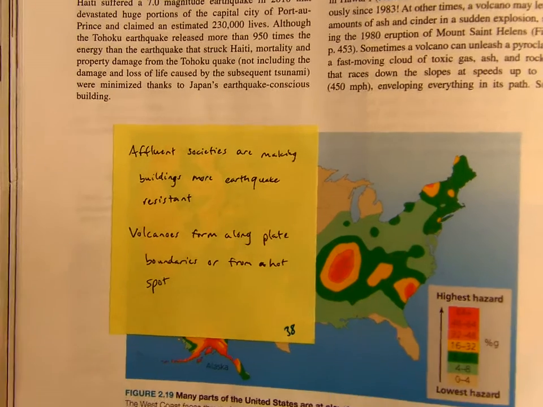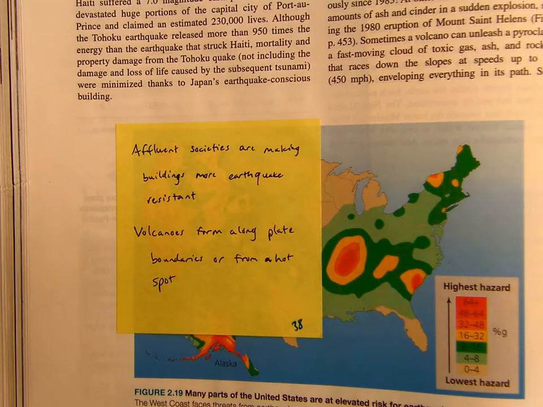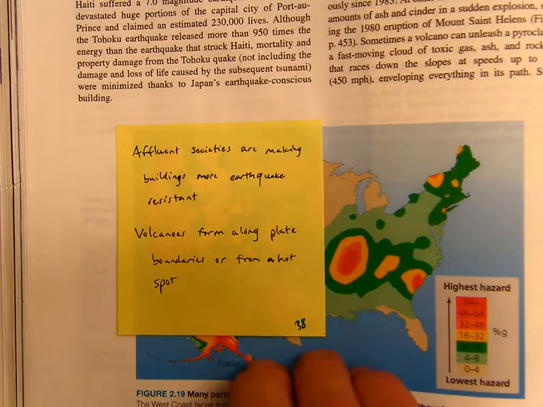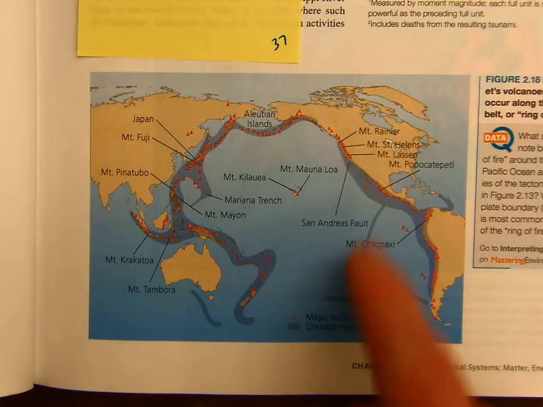This diagram here: affluent societies are making buildings more earthquake resistant, which is one of the other reasons we don't feel stuff. Our buildings are resistant to the big ones, which makes it so we feel less of the small ones. Volcanoes form along plate boundaries or from hot spots. Going back to the Ring of Fire, you can see they go around.